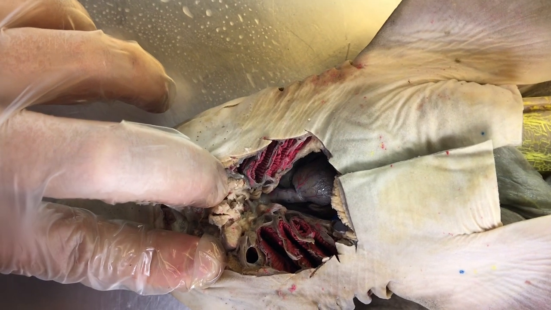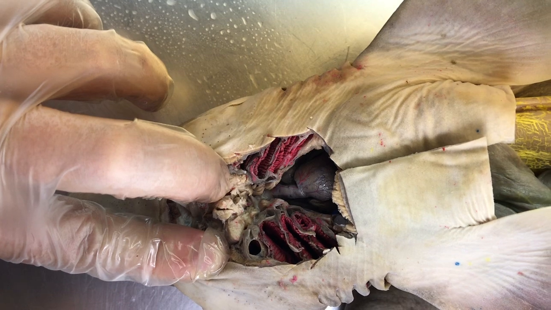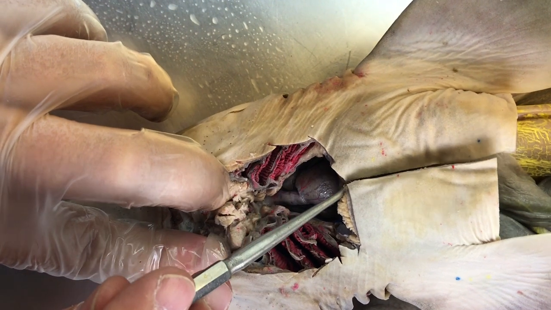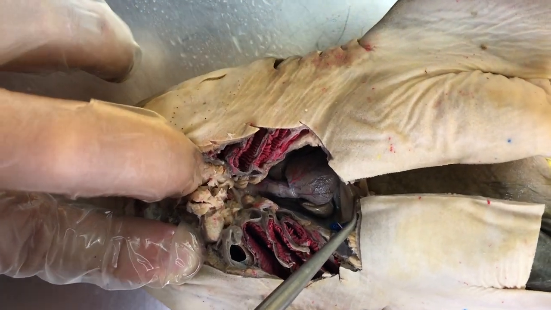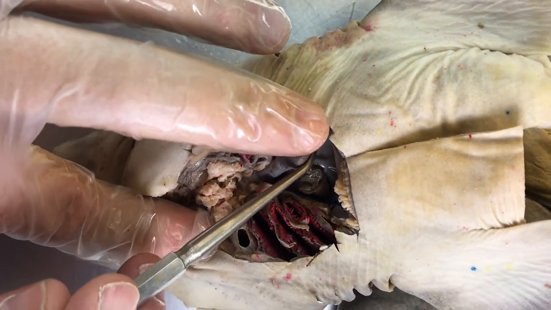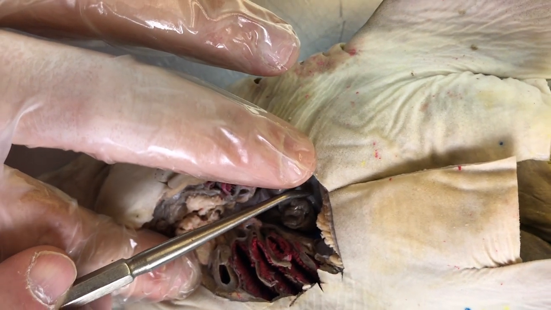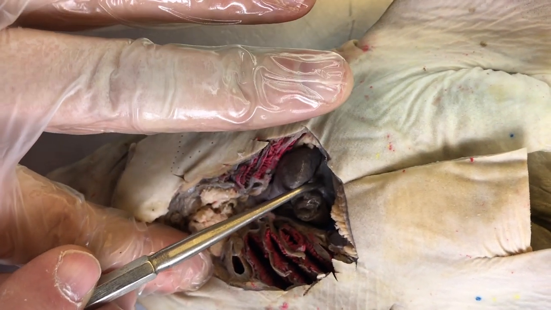Okay, in this video, we will look at the heart, the pericardial cavity, and more features of the circulatory system. So this membrane we see here is the transverse septum. So the first part is, if we look down here, this sort of membrane right there represents the sinus venosus.